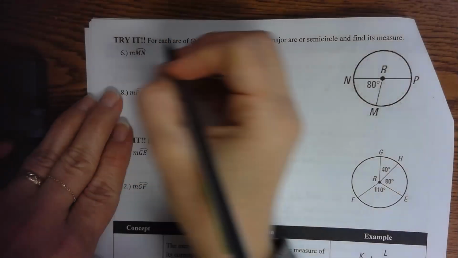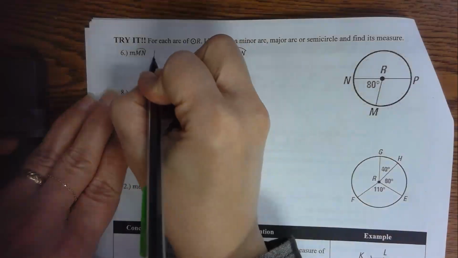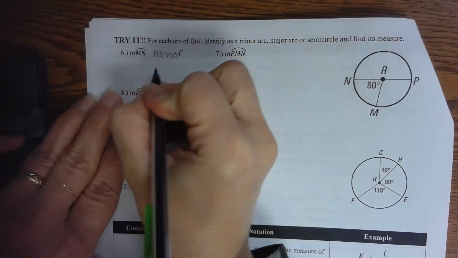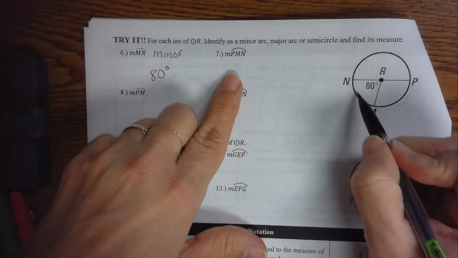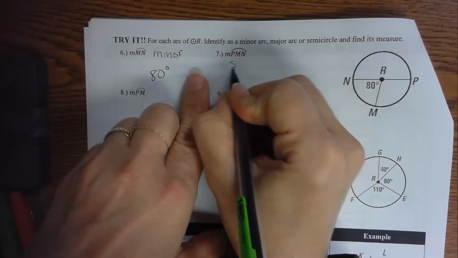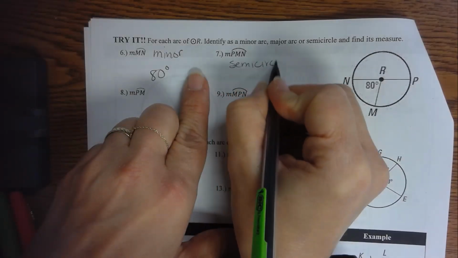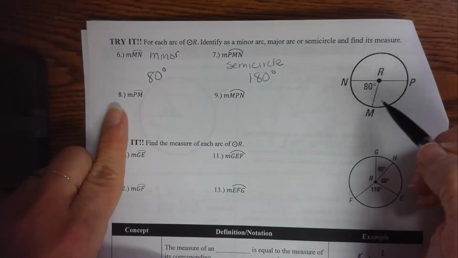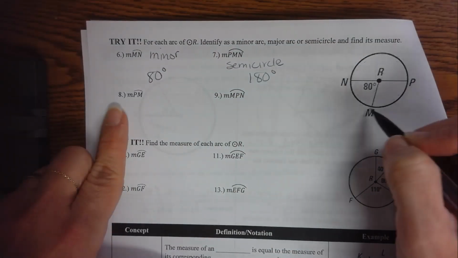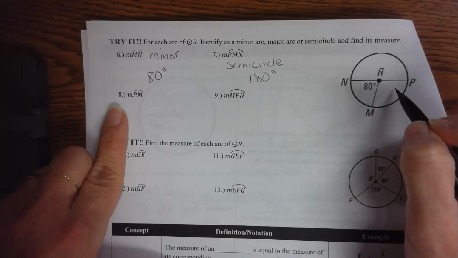All right, arc MN here is a minor arc, and it measures 80 degrees. PMN is a semicircle, and it measures 180 degrees. Okay, the measurement of PM is going to be 180 minus 80.